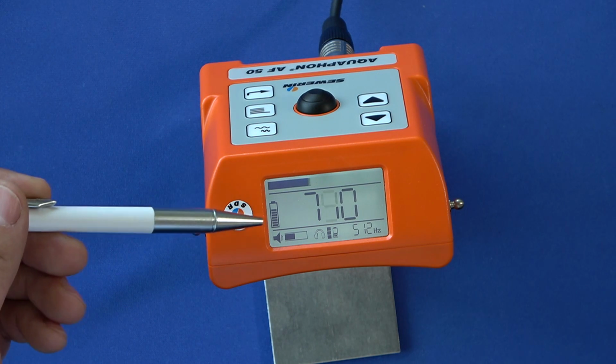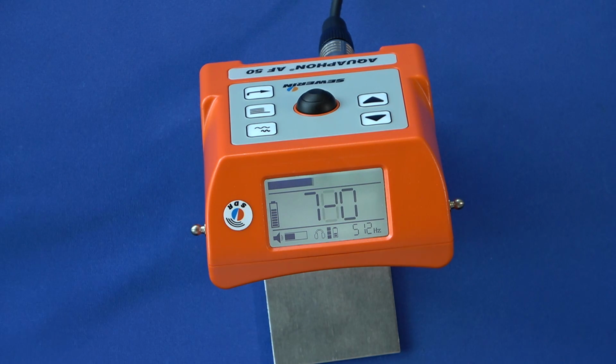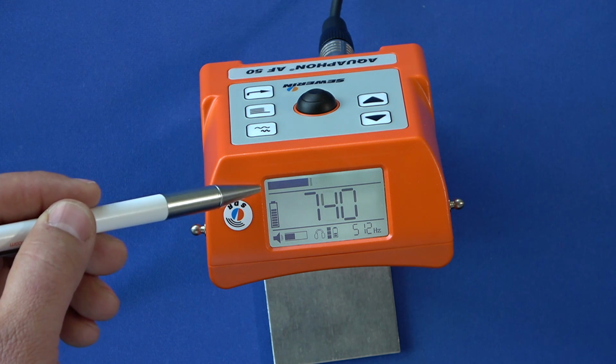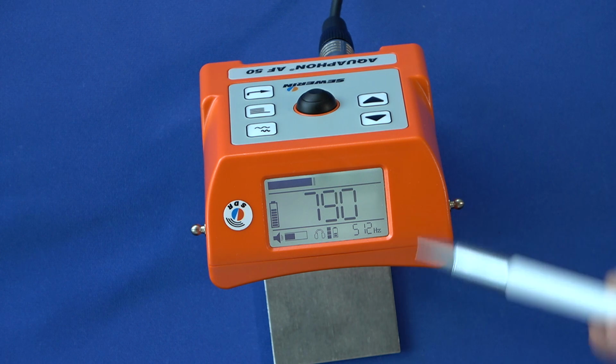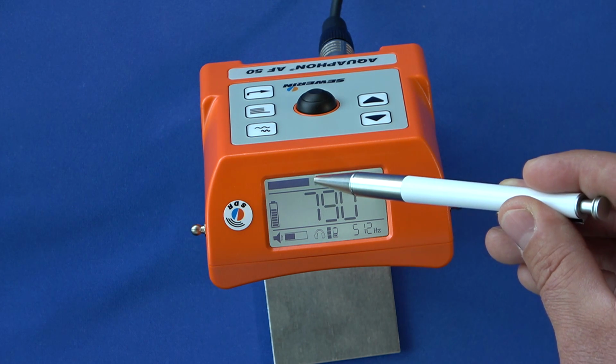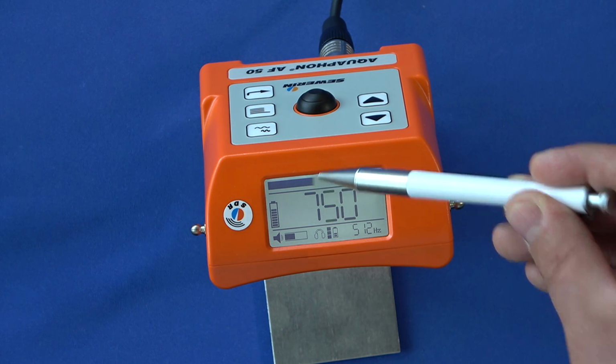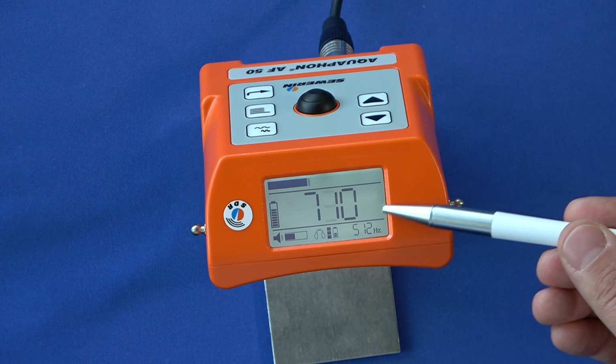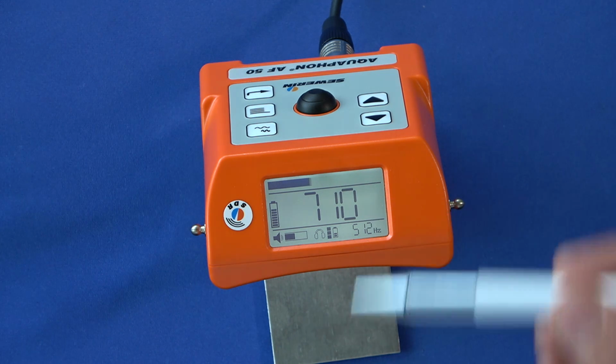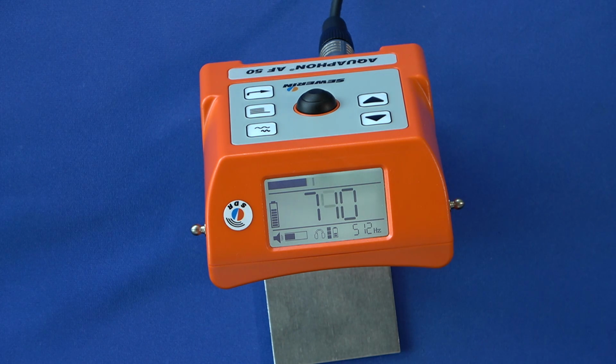In the middle left, you can see the battery status of the Aquaphone AF50. The current field strength is shown graphically in a bar graph at the top of the display. A pointer marks the largest measured field strength. The current field strength is shown numerically in the center of the display. In addition to the visual display, an acoustic signal is to be heard at the headphones.